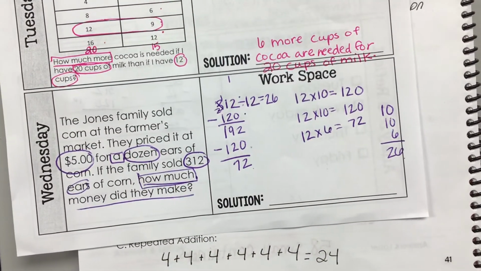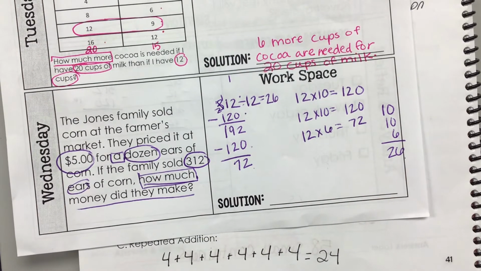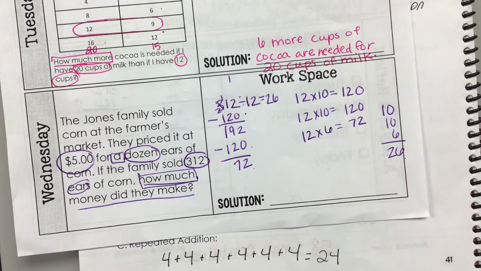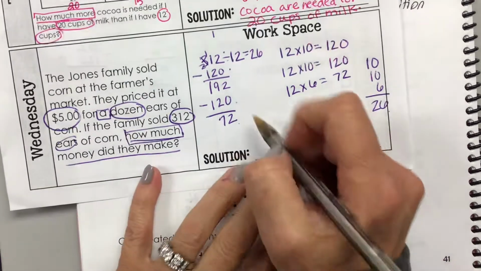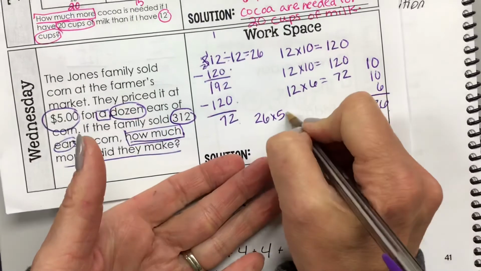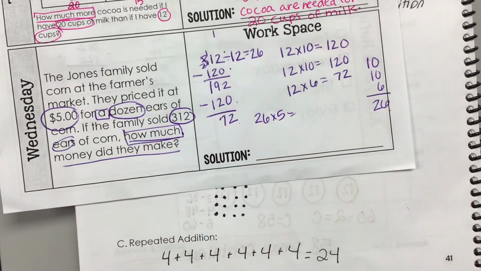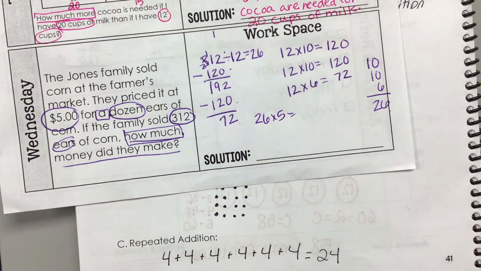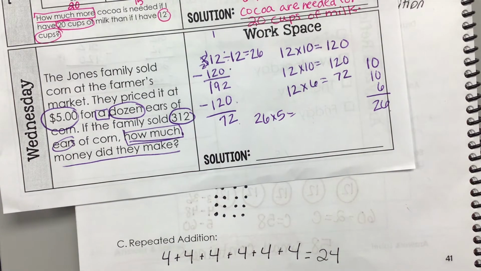Once we know how many dozen ears, the problem gets pretty easy. How much for each dozen? 5. So how do I figure out the total amount of money they made? Huh? Multiply what? 26 times 5. Okay? So for 26 times 5, if you don't know how to do that, you could do 26 plus 26 plus 26 plus 26 plus 26.